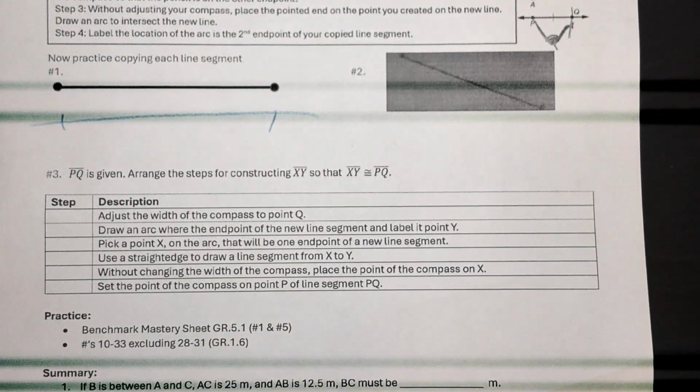Anyway, number 3. All right, so PQ is given. Arrange the steps for constructing XY so that XY is congruent to PQ. We're going to imagine that PQ is already drawn on here. I'm going to remember this in class tomorrow, I goofed. I got 2 of the numbers I gave you backwards. So I'm going to put it correct here, and I'll tell you in class tomorrow what is incorrect.